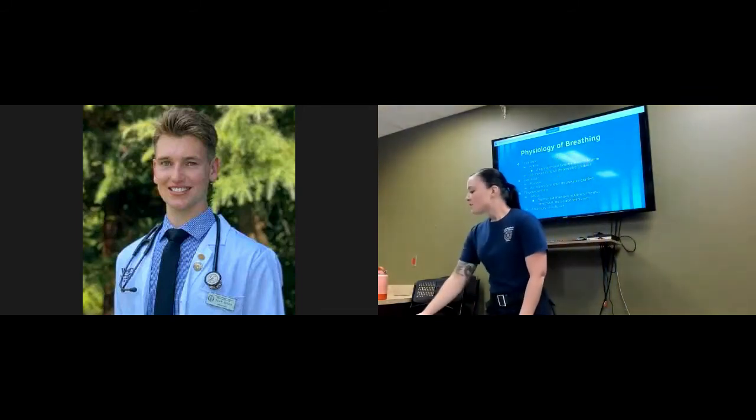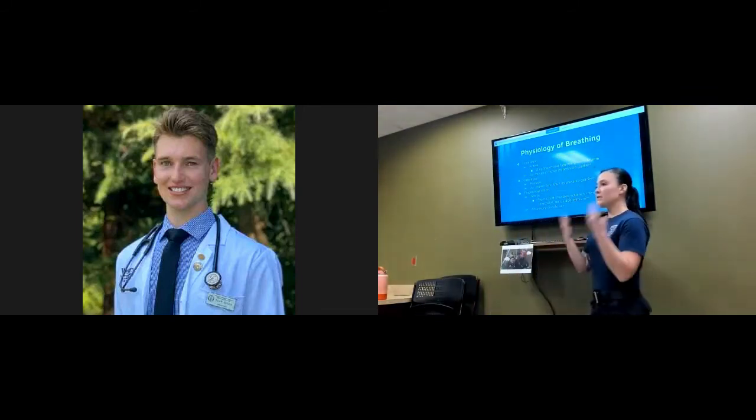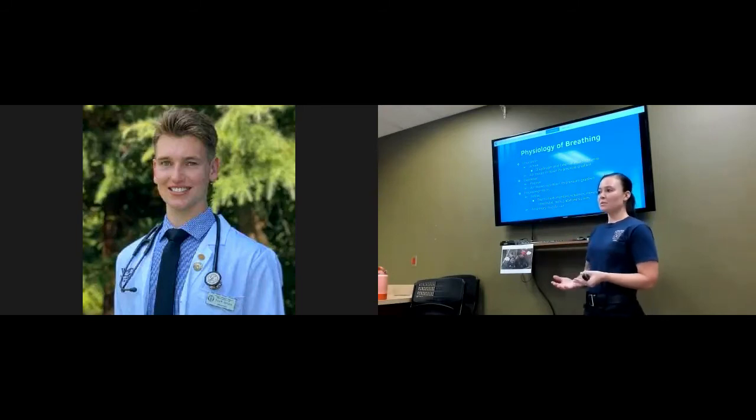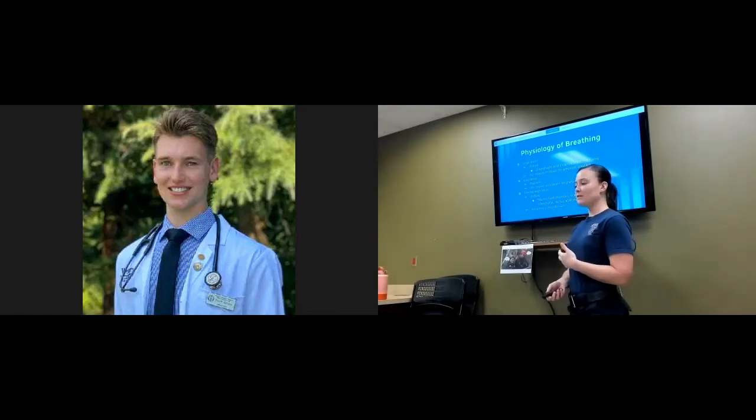So for the physiology of breathing, inspiration when we take a breath in is actually an active process. It requires the contraction of the diaphragm and the external intercostal muscles. When those contract, it increases the volume of our thoracic cavity. And when we increase the volume of the thoracic cavity, it decreases the pressure in the thoracic cavity. And when you do that, it increases the volume of the alveoli, which decreases the pressure within the alveoli and allows air to flow down its pressure gradient into our lungs.